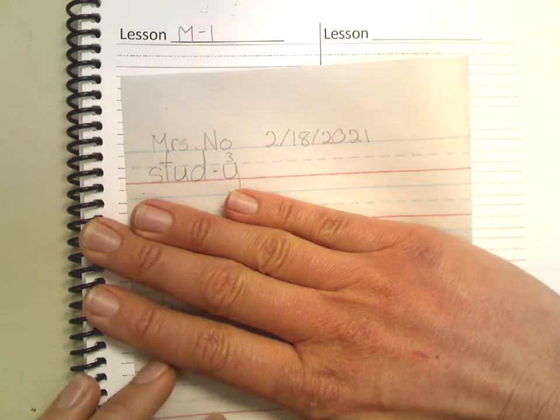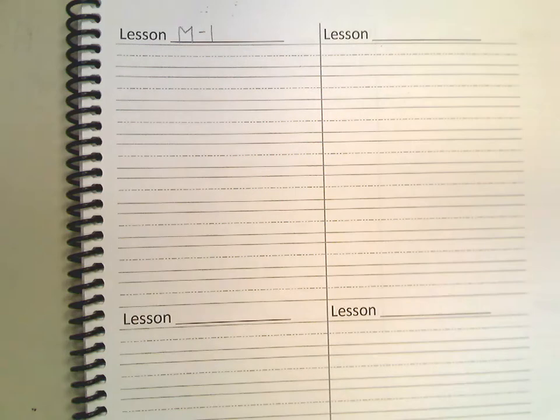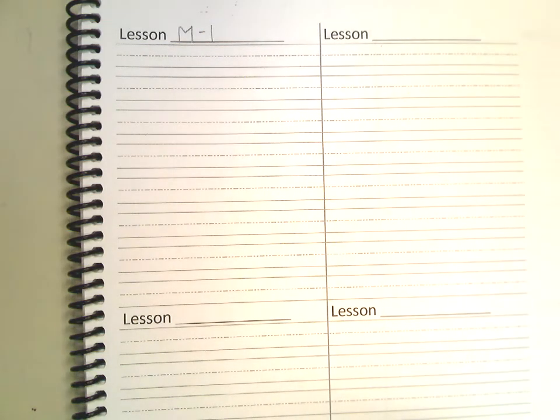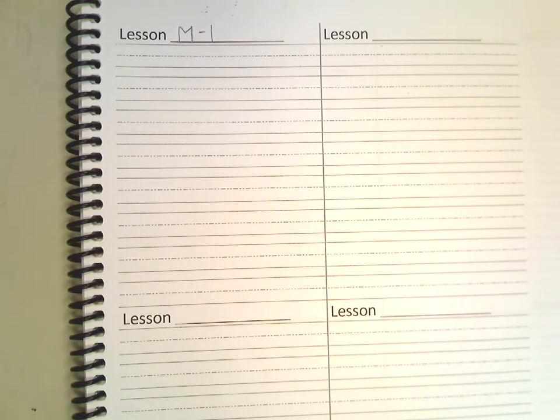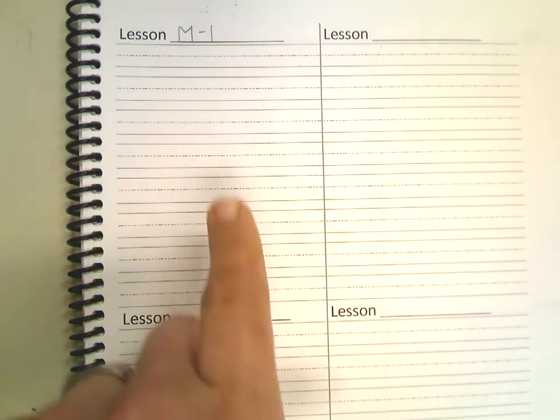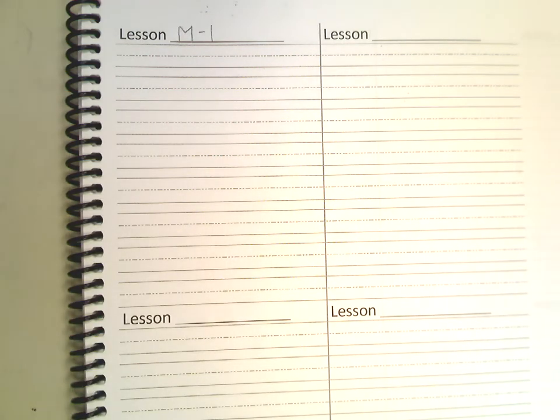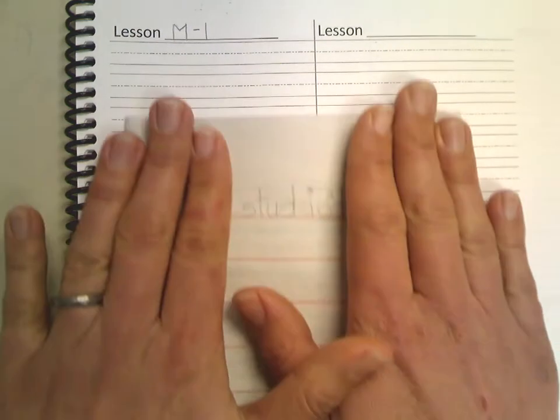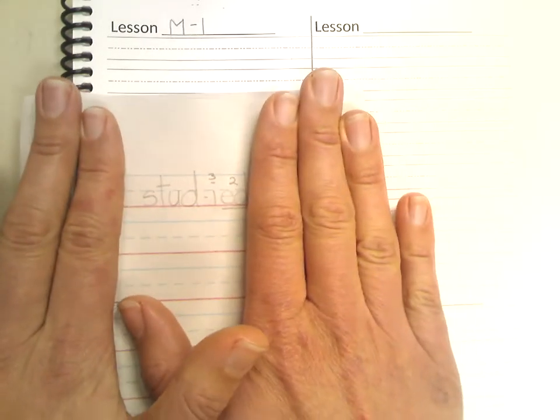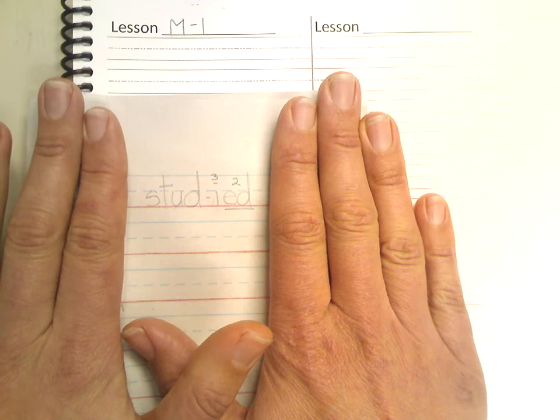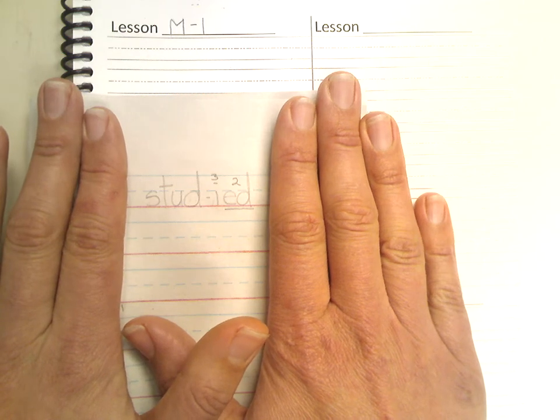All right, our next word, we'll do studied. Studied, and let's see on the next line, studied. Remember which rule are we going to use for studied? Good, we're going to use our Y exchange rule. So write studied, do that Y exchange. All right, pause the video till you're finished with that, and then check your work, make sure it looks like mine. All we did was we traded that Y for an I and then added our suffix.